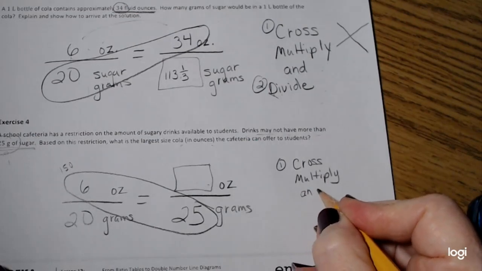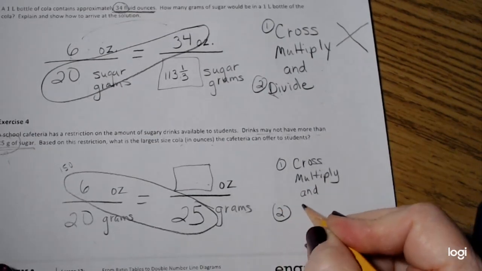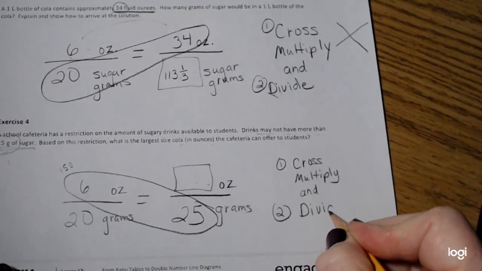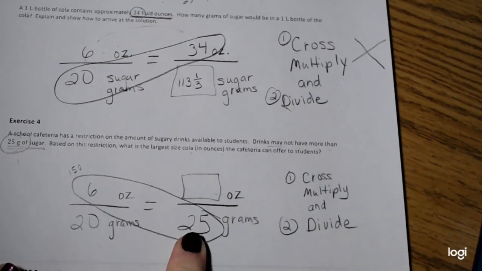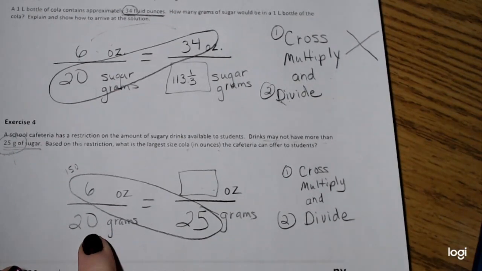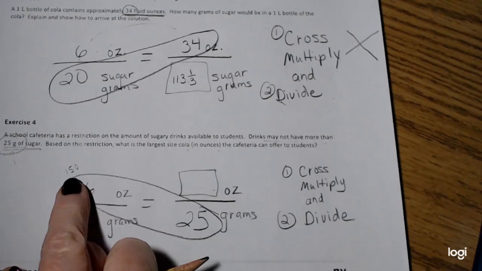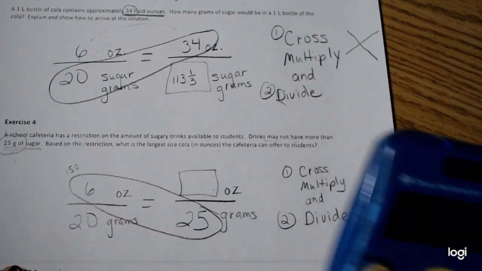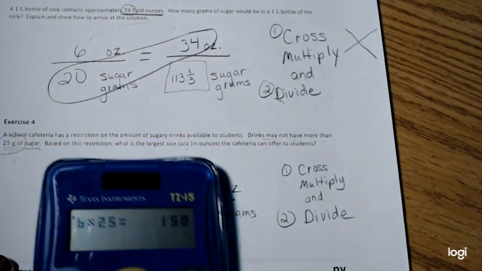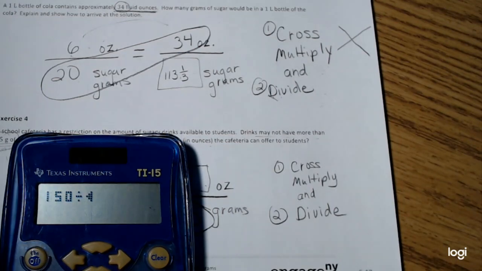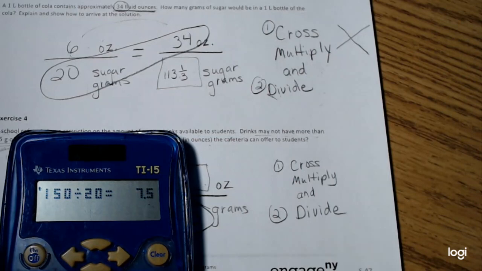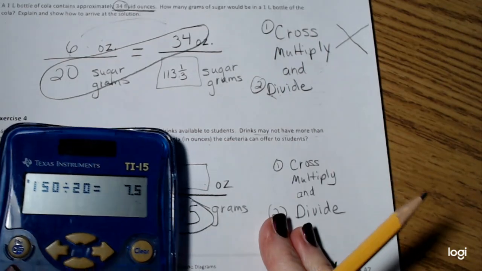and step number 2 is divide. Well, what number is left in my proportion? The number 20. So we're going to divide by 20. We're going to take 150 and divide it by 20. And my answer is 7.5, or 7 5/10, which is also known as 7.5.